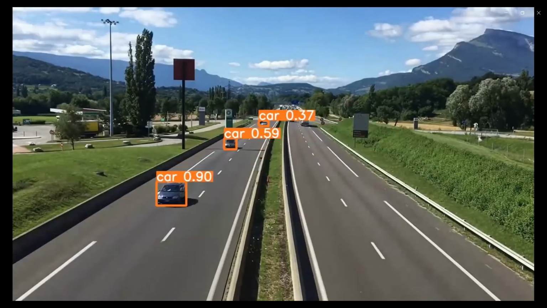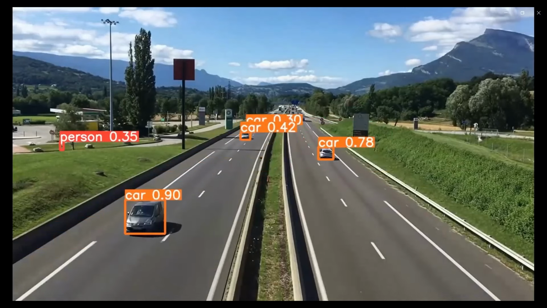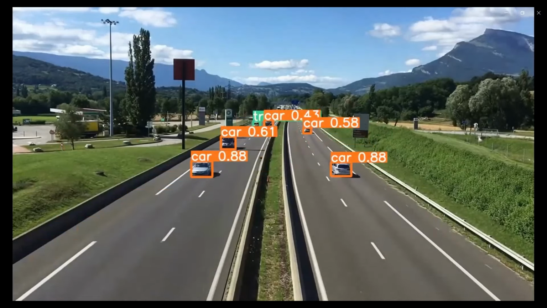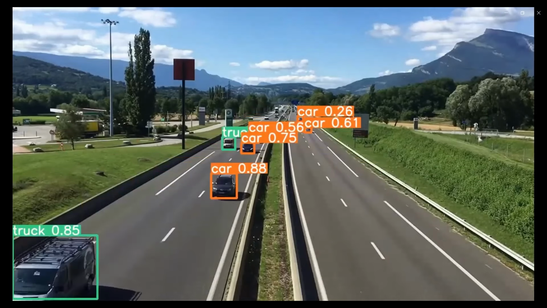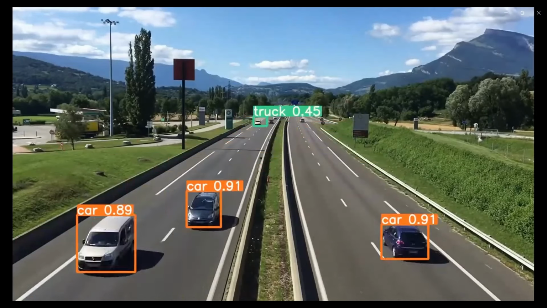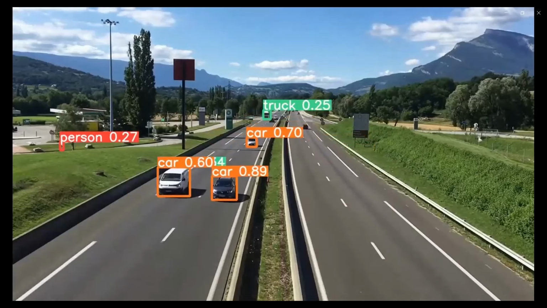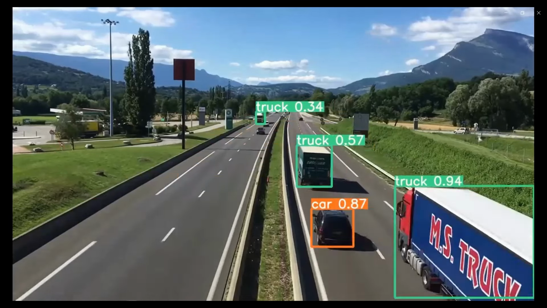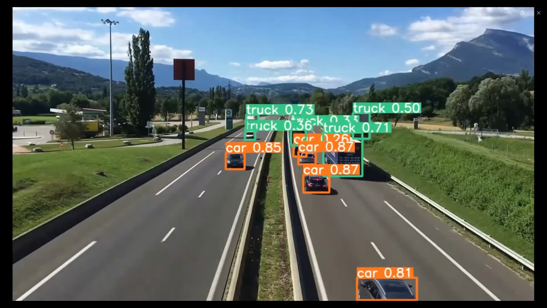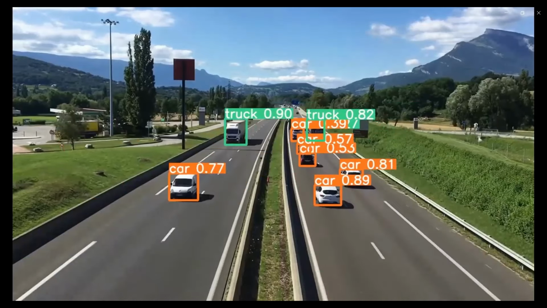So now you can see over here, we are able to do object detection on an image as well as on a video. And YOLOv10 gives quite good results as well. So that's all from this tutorial. In this tutorial, we have seen how we can do object detection on an image and on video using YOLOv10. Okay, thank you for watching.